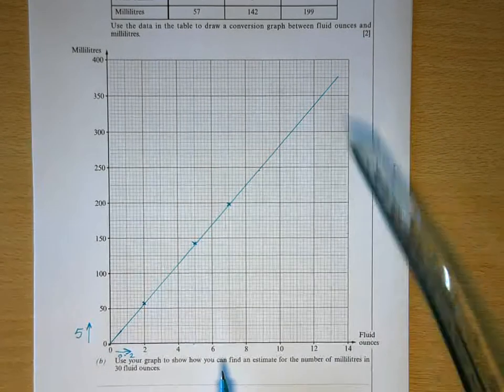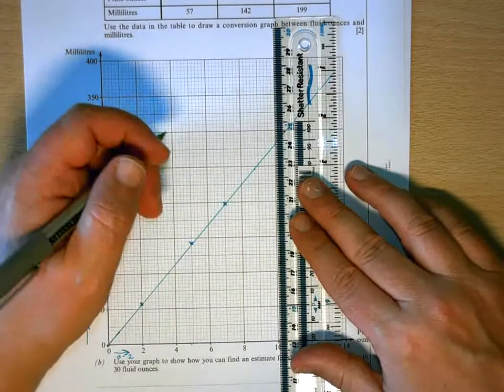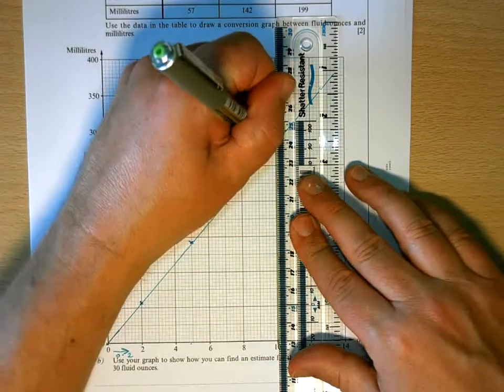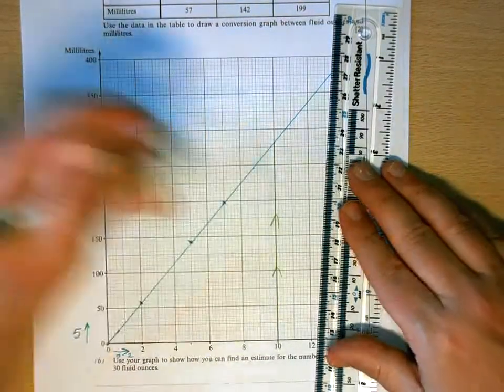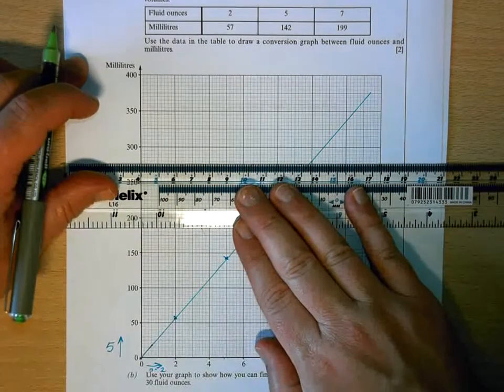So let's use the graph to estimate 10. So 10 fluid ounces. Mark it on your graph so you're showing the examiner that you know what you're doing. It works just the same way as a line of best fit. And read off that graph.